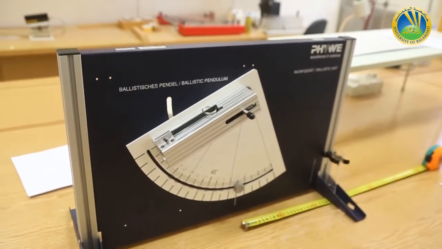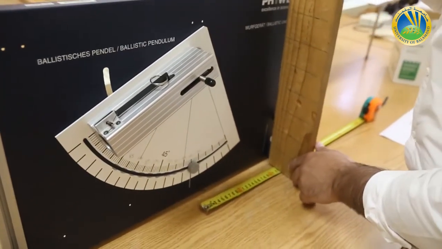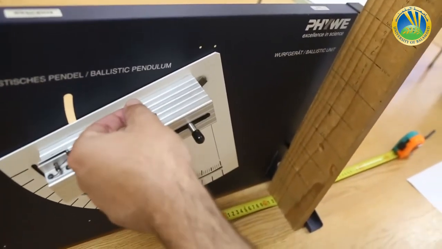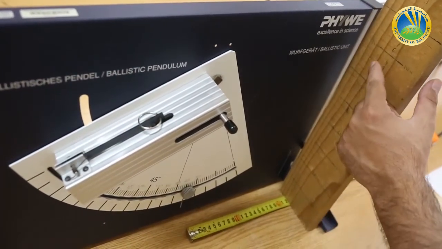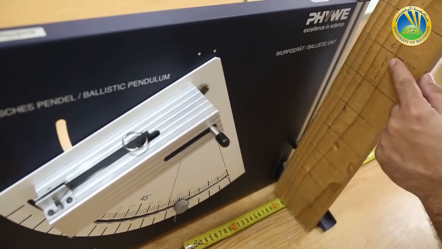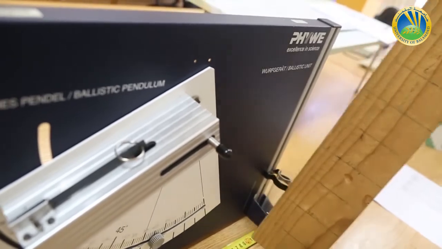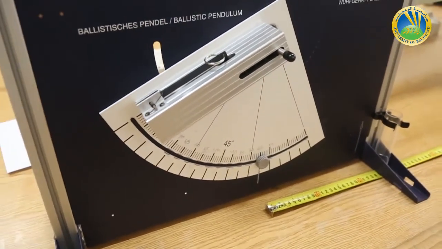So we must place the ruler at 22.9, almost like that, and we launch the ball. The contact position is almost here at 34, so we do 34 minus 29, we get 5 centimeters. We have to do the same for all angles and for all velocities.